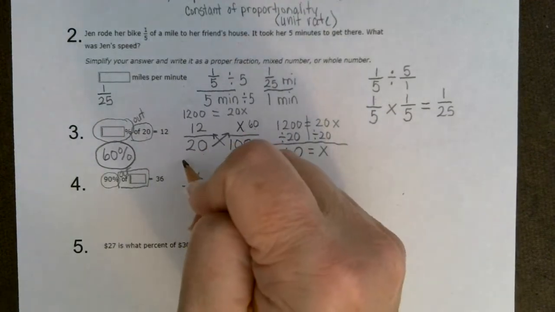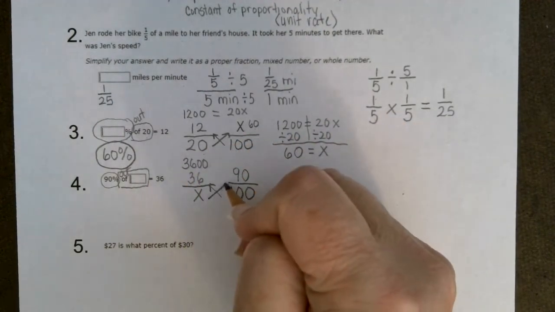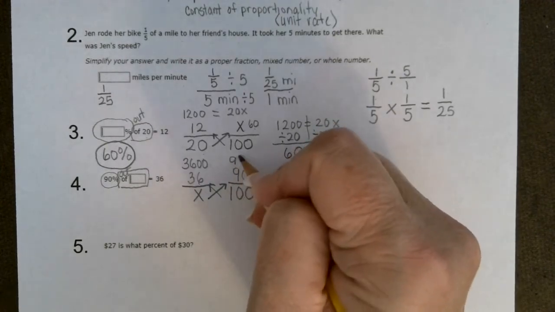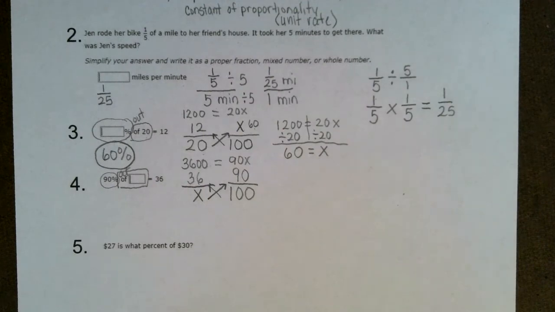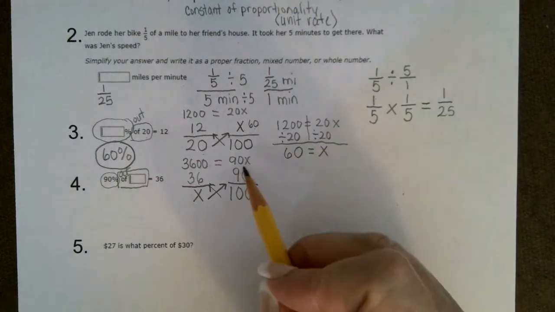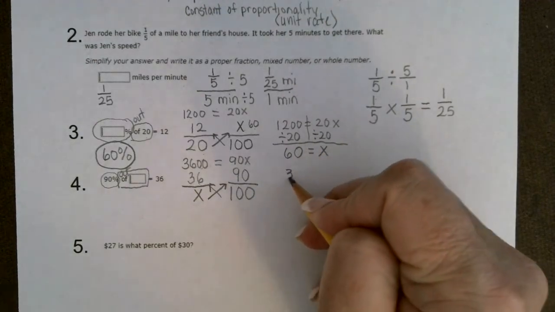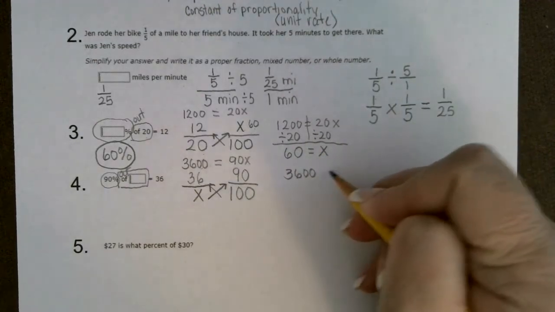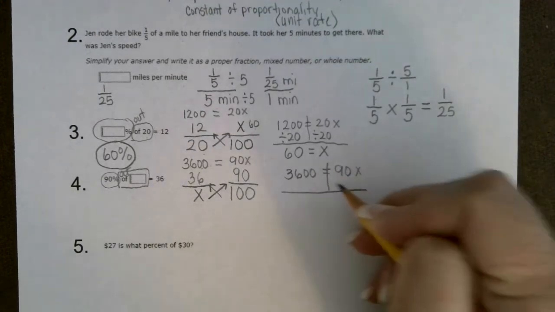36 times 100 is 3600. X times 90 is 90x. Those two things have to be equal when I have a proportion, which means 90 times some number has to give me 3600. If you don't know what that is, we can just split that.